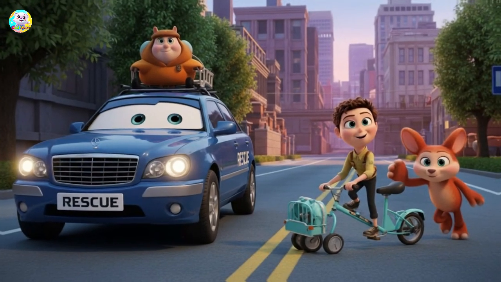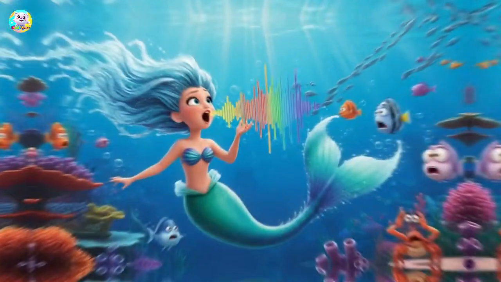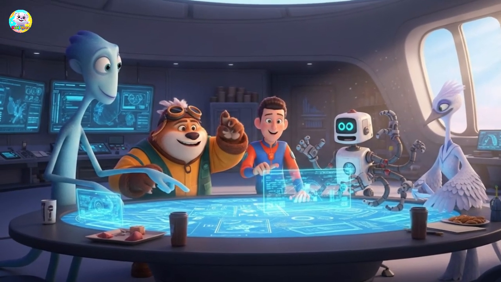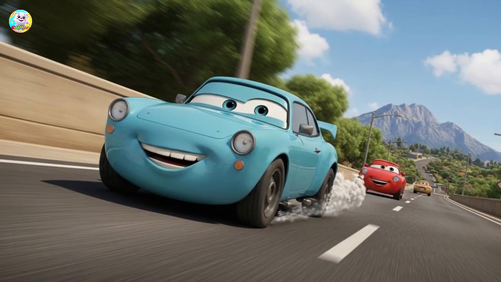Q is for quick, response on call. R is for rescue, saving us all. S is for siren, loud warning sound. T is for team, working around. U is for uniform, strong and neat. V is for vehicle, rushing down street.